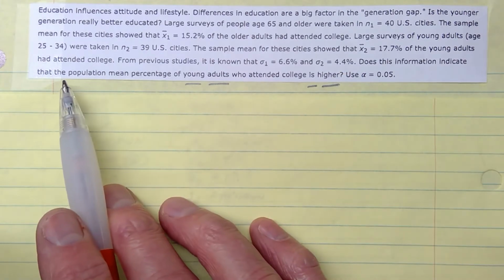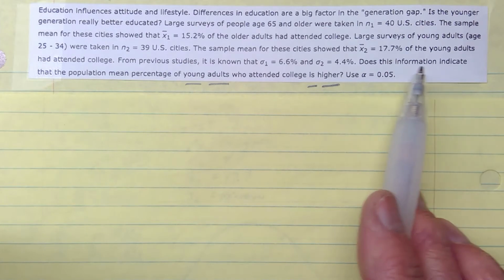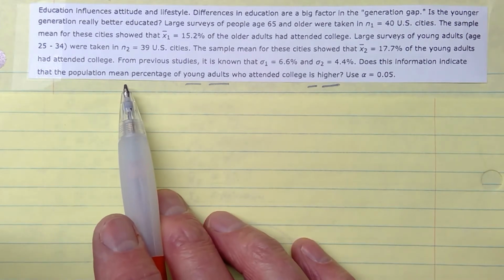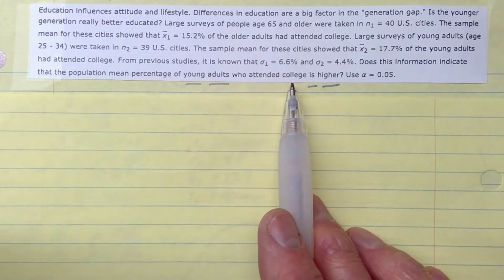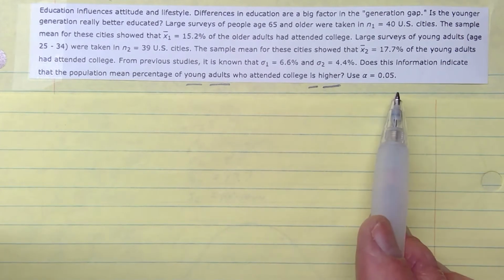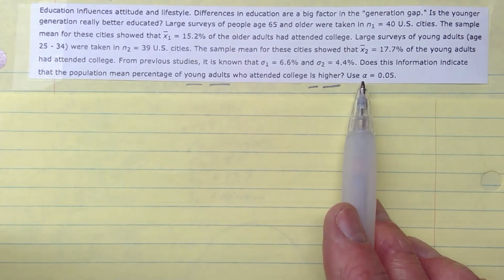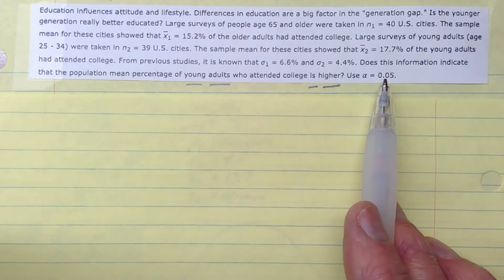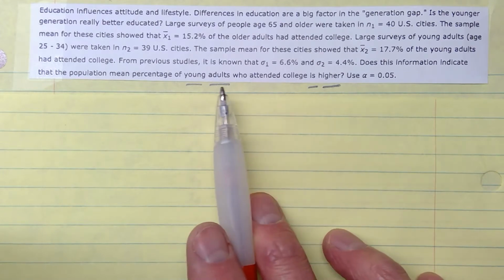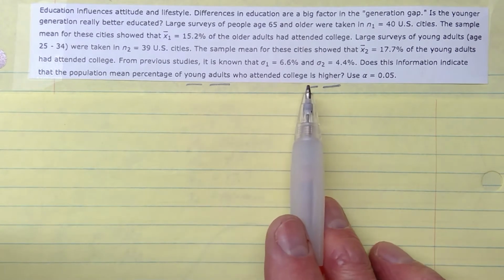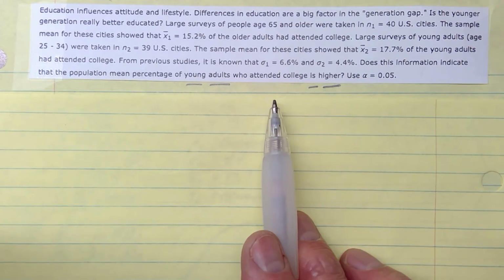Does this information indicate that the population mean, the population average, of young adults who attended college is higher than that of older adults, using a level of significance of 0.05? So we've got a 5% level of significance. Now I underlined this: young adults is higher, because they're trying to trick you with the words.